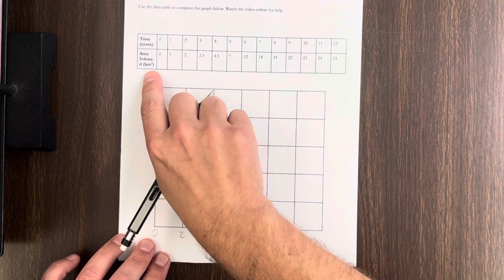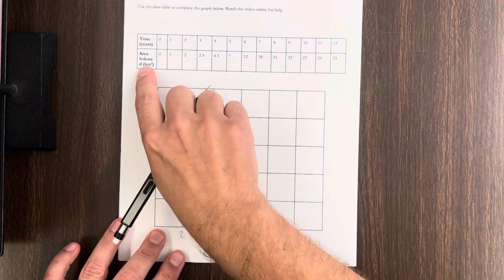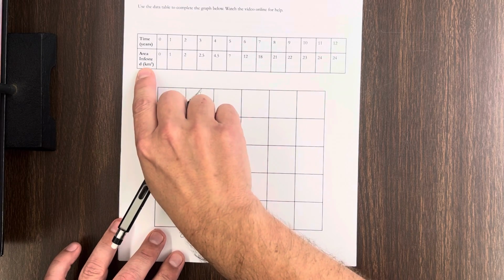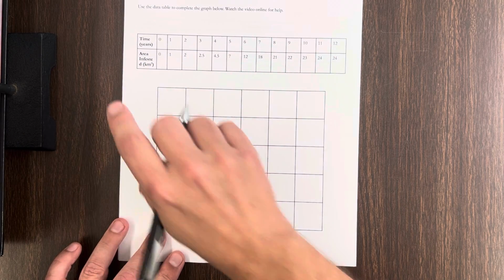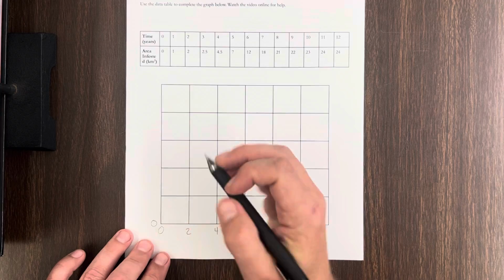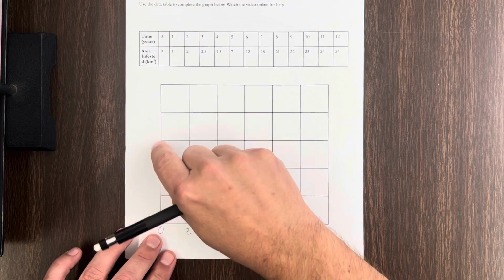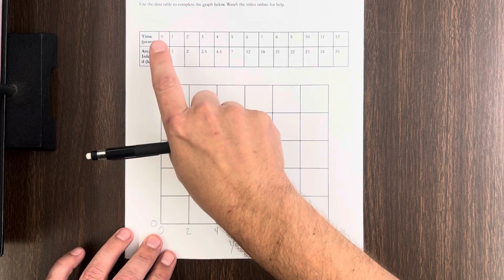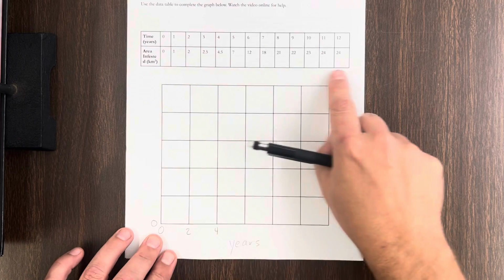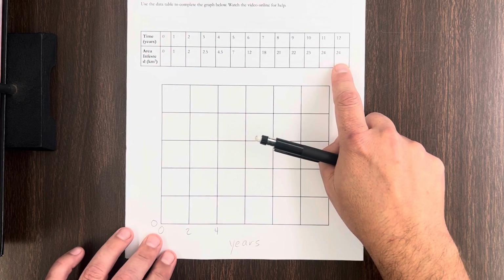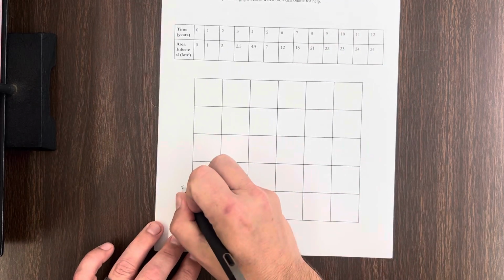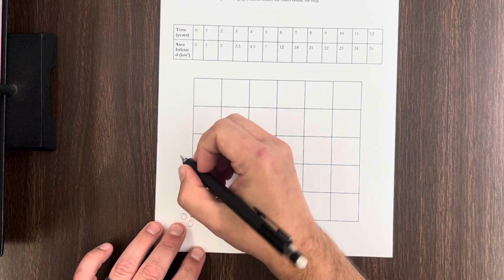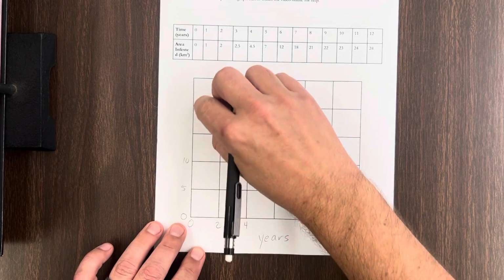And then for the y-axis, this is our dependent variable. This is the data that was collected. So they didn't know ahead of time the area infested. We'll start with 0 here, and we have the same number, 1, 2, 3, 4, 5. So let's see, if we go from 0 to 24, I should be able to go by 5s. 0, 5, 10, 15, 20, 25.